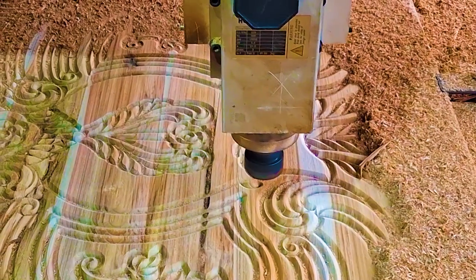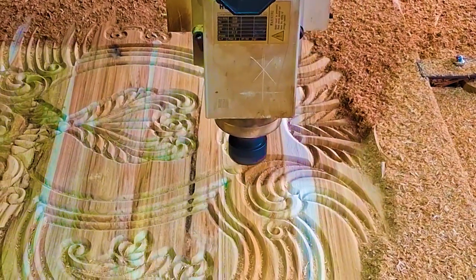Before starting the design, the wood or board needs to be prepared. The board can be MDF, plywood, or solid wood. First, the surface of the wood is smoothed, then it is clamped tightly on the machine bed. Now the design created in the CAD software is being set on the machine. The size, depth, and cutting speed of the design are determined.